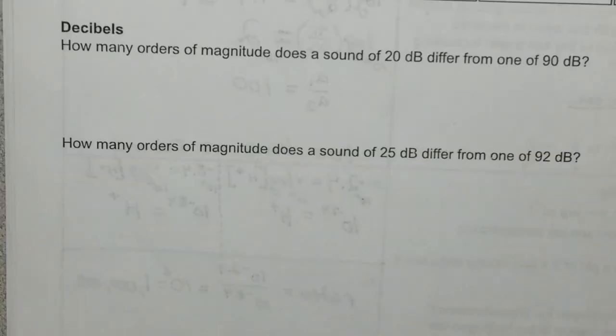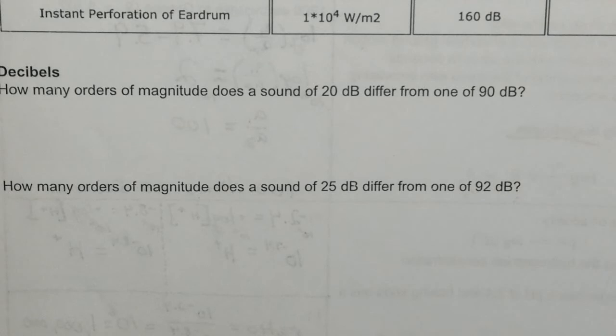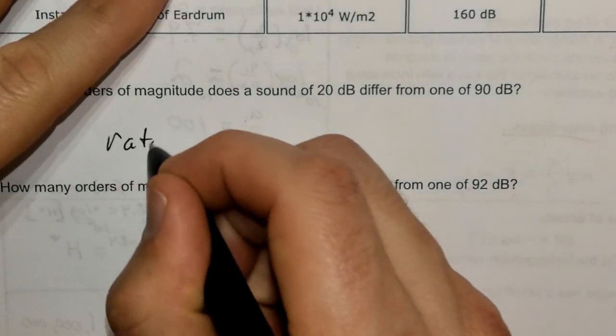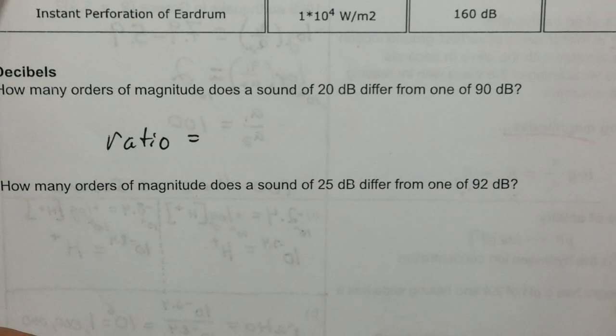Okay, how many orders of magnitude does a sound of 20 decibels differ from one of 90 decibels? 7, right? Yeah, 7 orders of magnitude. So you can just look at it that way, or if you wanted to really follow the proper method, you take the ratio of each one.